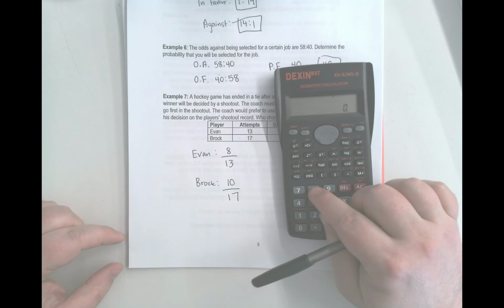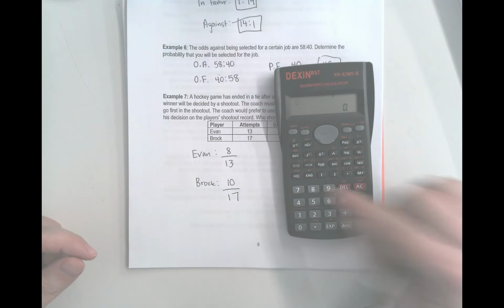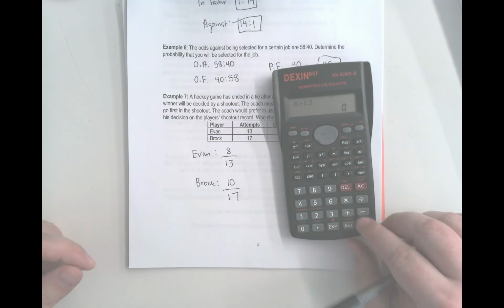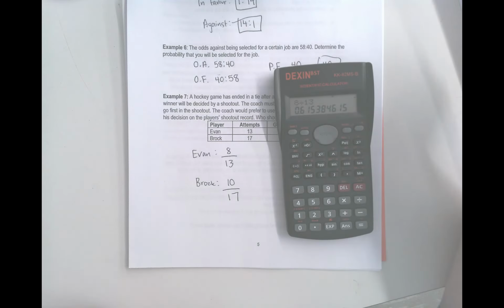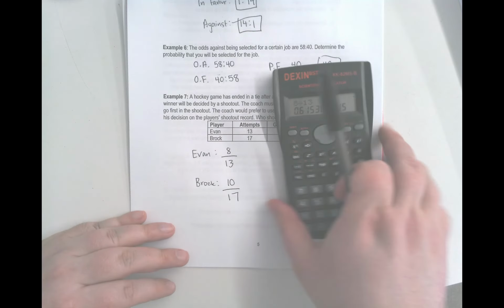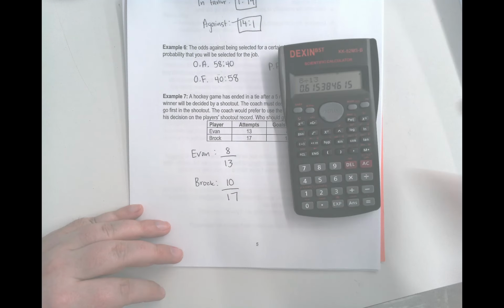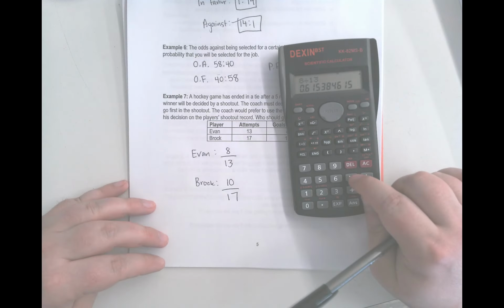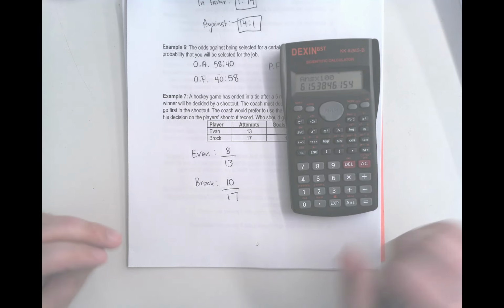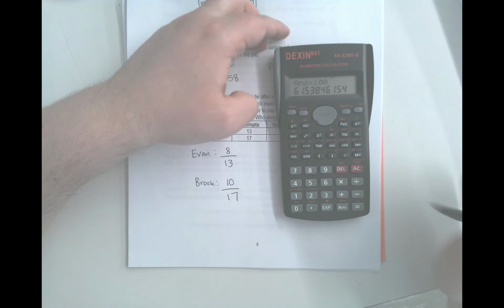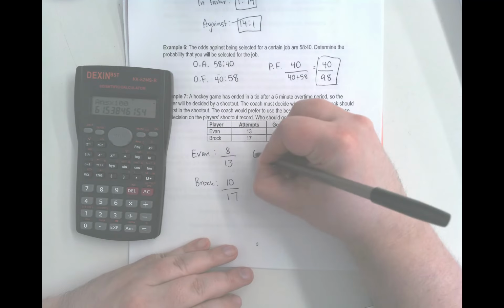The way that we change it to a decimal is we just divide the numerator by the denominator. So we get 0.61538, and so on. If you want to change it to a percentage, we just multiply that number by 100, and we get 61.54%.